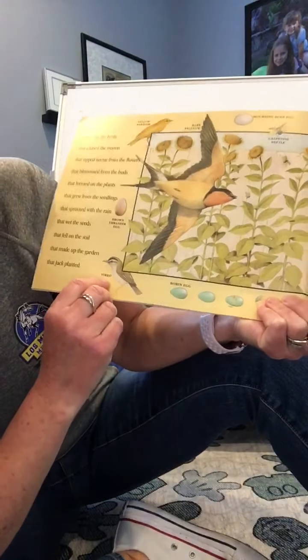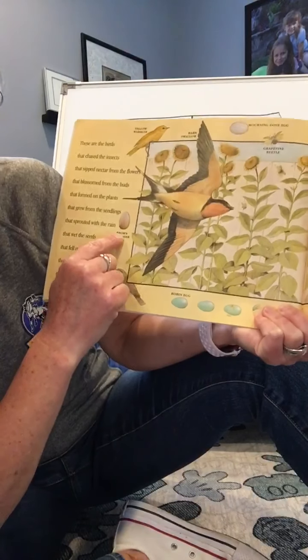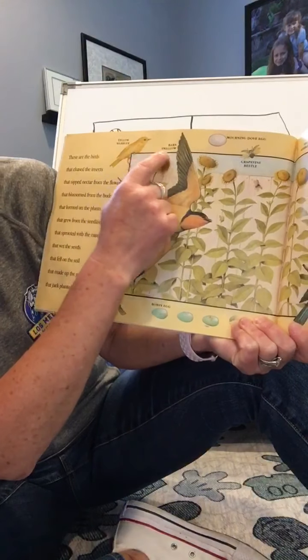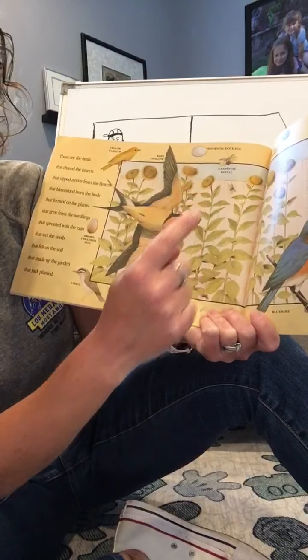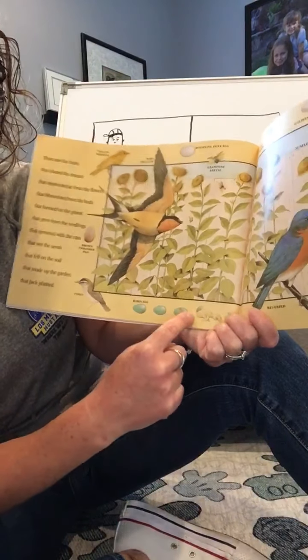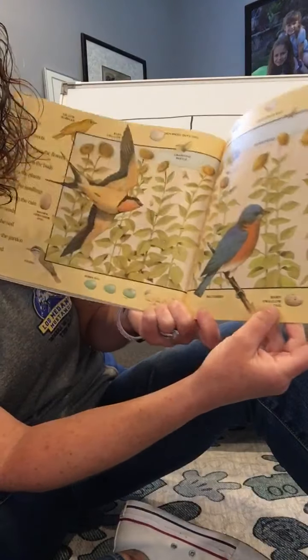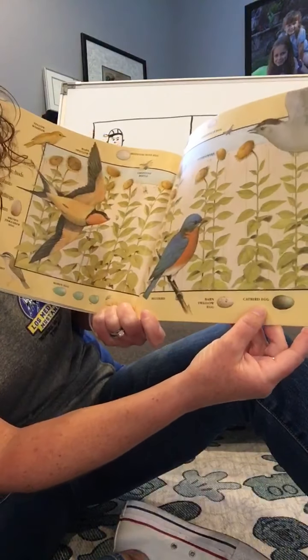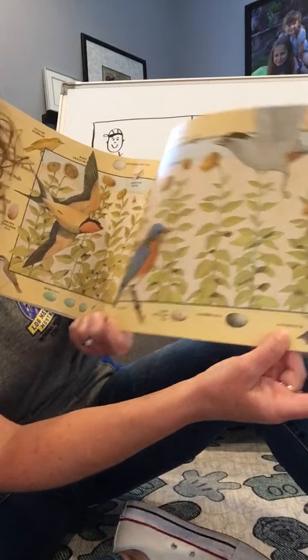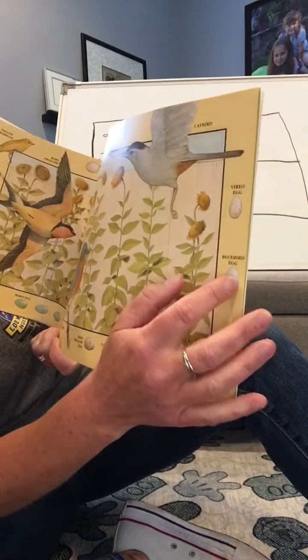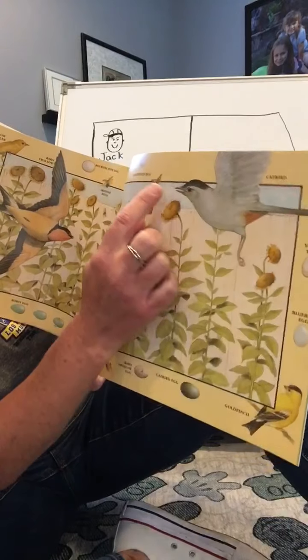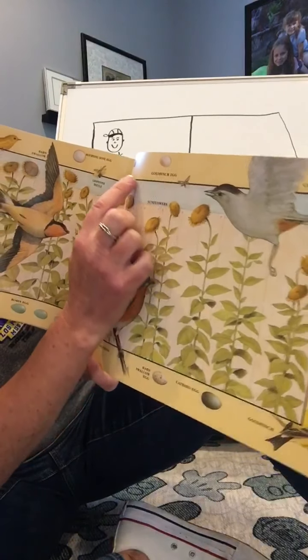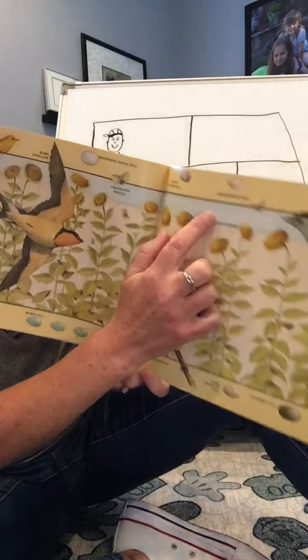Here's the vireo, the brown thrasher egg, the yellow warbler, the barn swallow, the mourning dove egg, the grapevine beetle, a robin's egg, a bluebird, a barn swallow egg, a catbird egg, a goldfinch, the bluebird egg, the vireo egg, the catbird, the goldfinch egg, the yellow warbler egg, the sunflower.